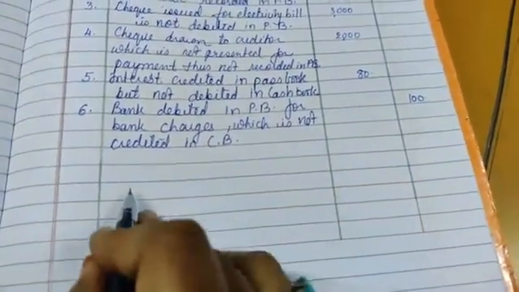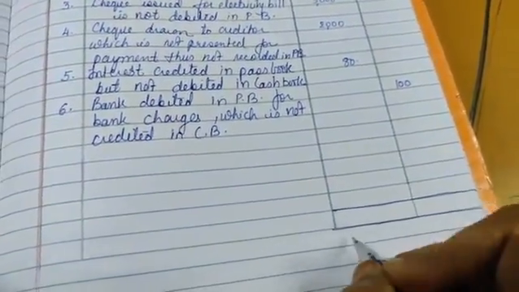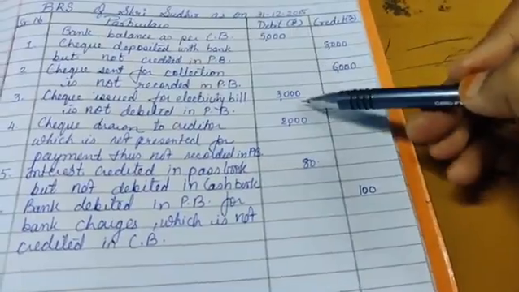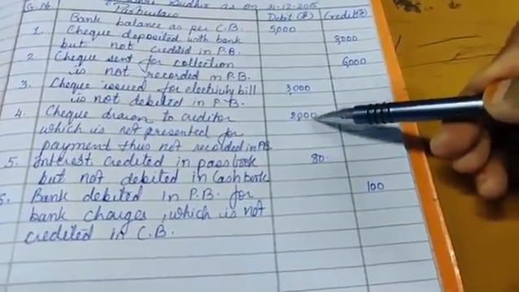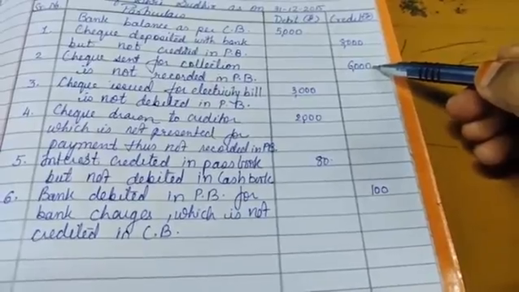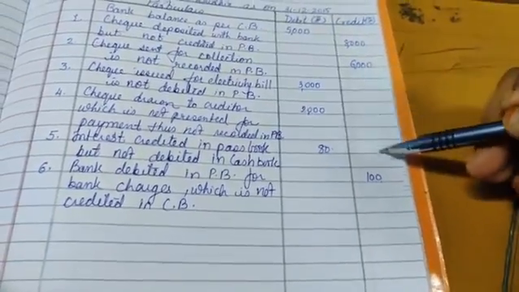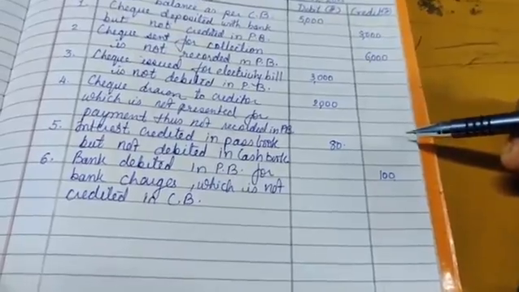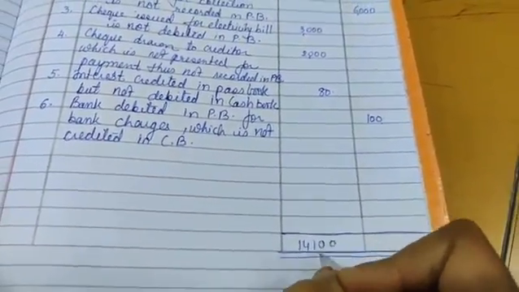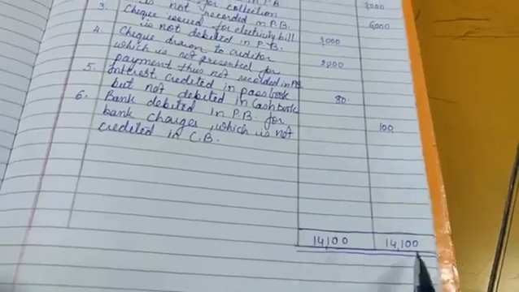See, now what you will do, leave 2-3 lines and here at the end do the total. Now when you do the total, this side it is 5,000 plus 3,000, that is 8,000, plus 2,000, 10,080 rupees. Here 8,000 plus 6,000, that is 14,000, and 14,000 plus 100, that is 14,100. So we can see here that the credit side is having the greater amount. So here we will write down 14,100 and 14,100. The greater total you will write on both sides.